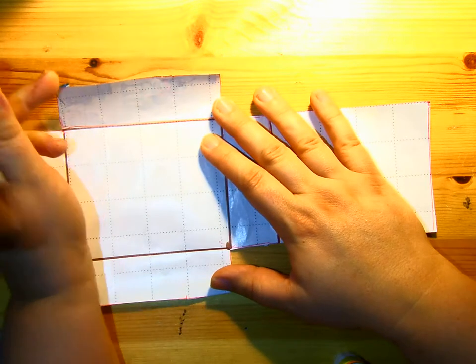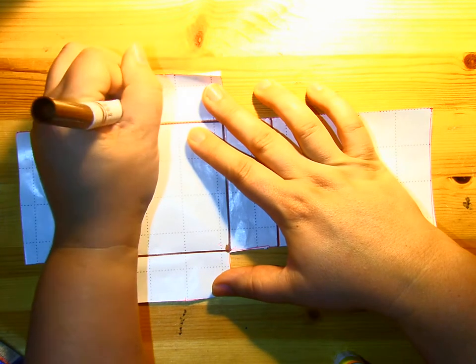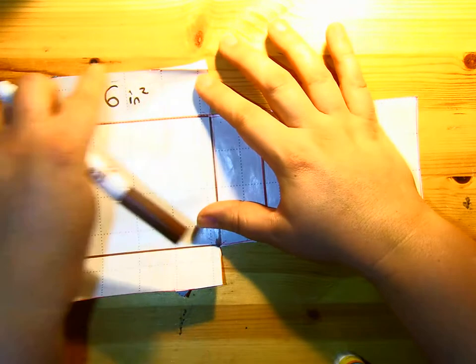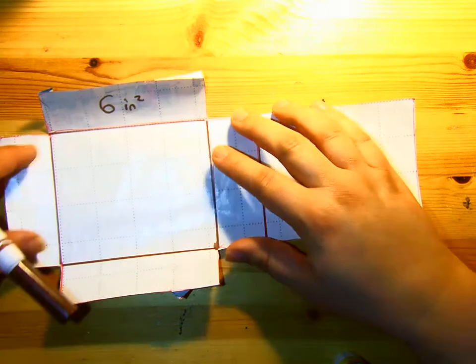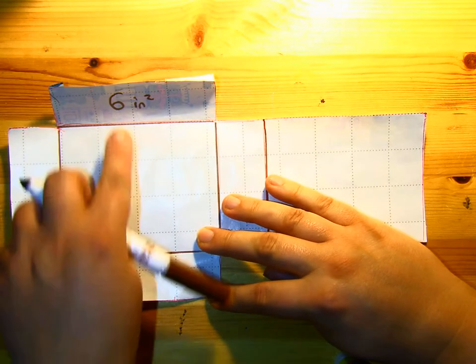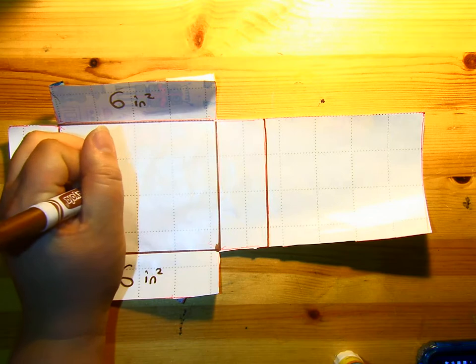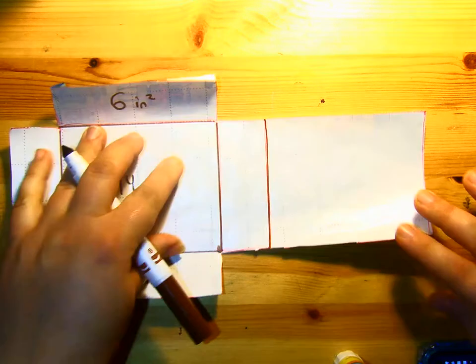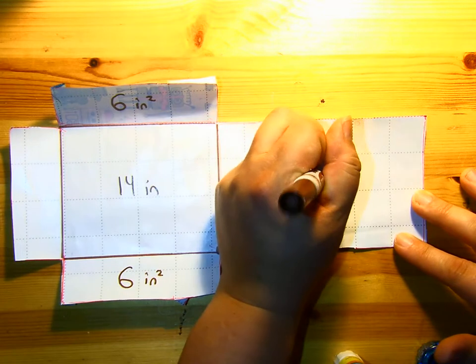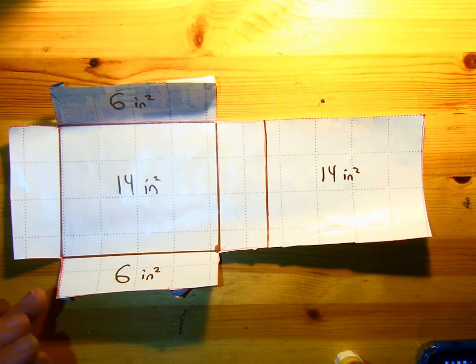So we're going to say over here, it's about 1.5 by 4. So this one we're going to say has a 6 inch squared surface area. And since this is a rectangular prism, over here is also going to be 6 inch squared. Okay. My inside, I kind of rounded, is a 4 by 3.5. So that got me to 14 inches. And my top and my bottom are going to be the same. So this is also going to be 14 inches squared. So you should be calculating that up.